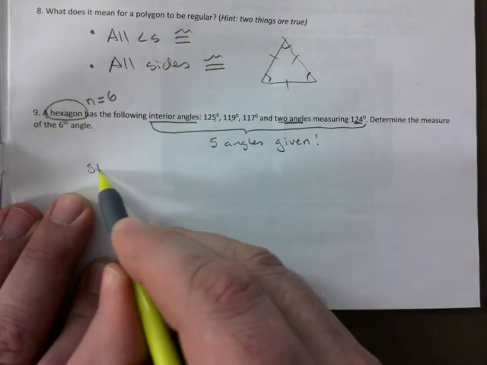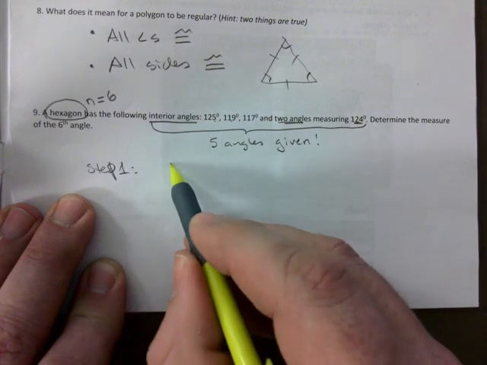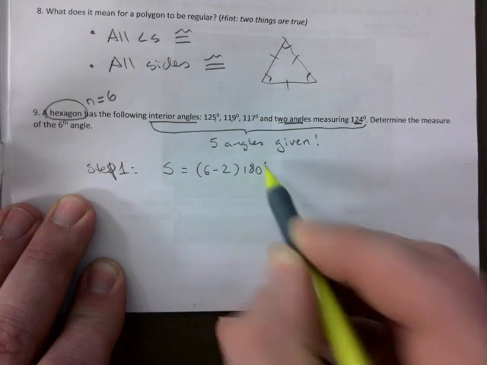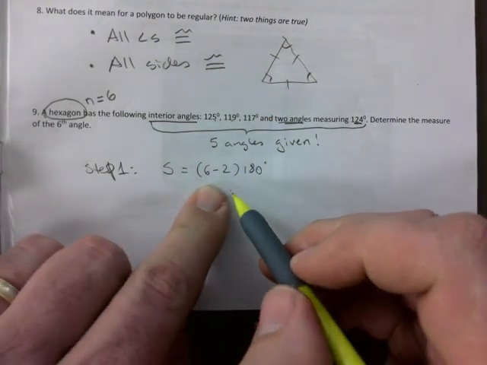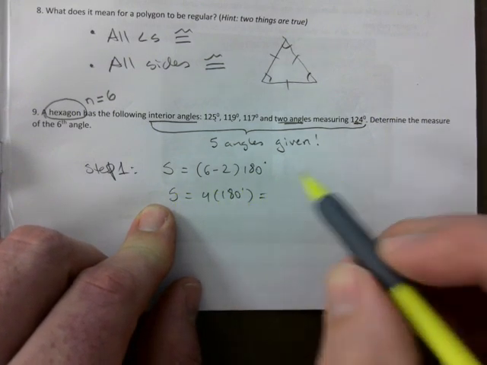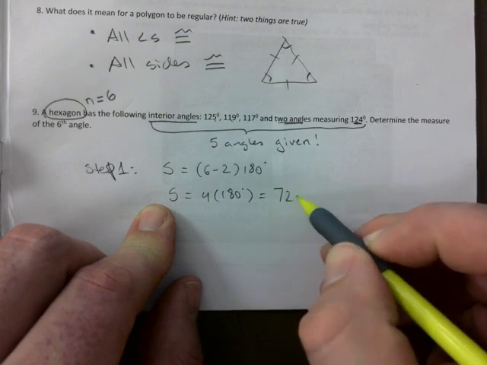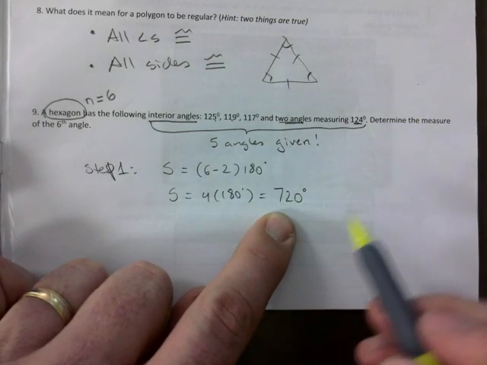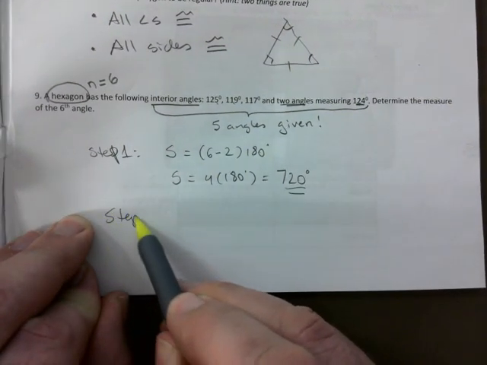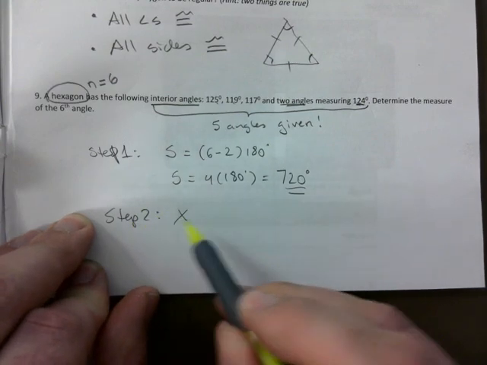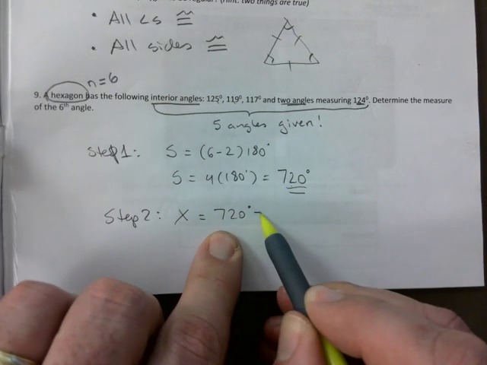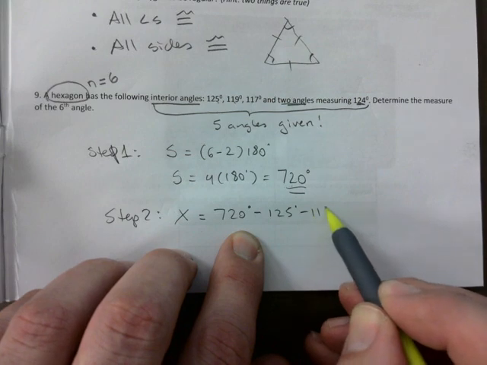So step 1, sum of a 6-sided polygon, right? I will find out what should they all add up to in the first place. Anybody have a good memory? 720, right? Use your calculator if you're not sure. So this would be step 1. Figure out how much they should all add up to in the first place. Then step 2, I will call that angle X, and I will start with the 720 I just found and start subtracting the angles.